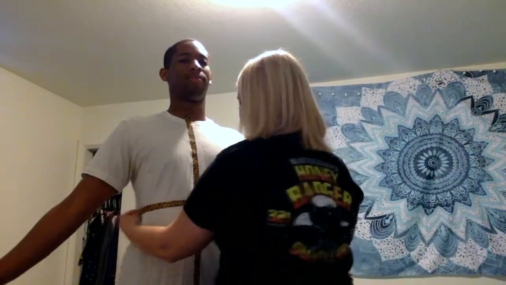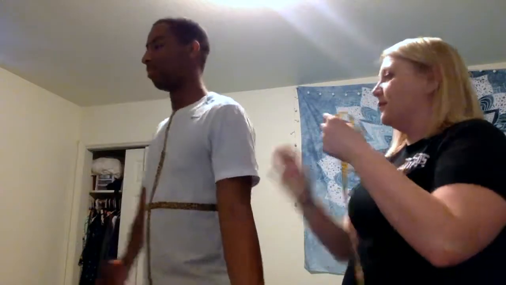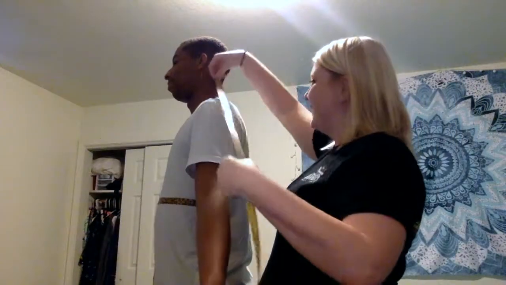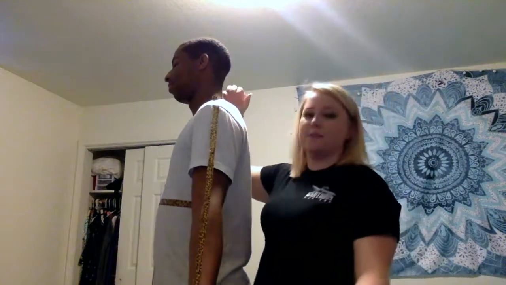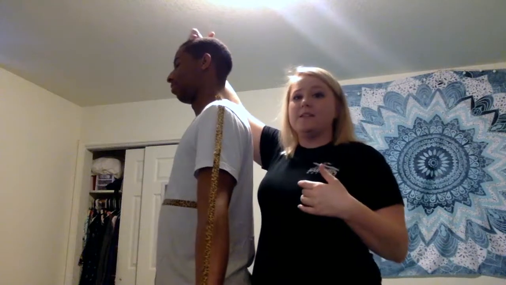The next one's going to be your transverse plane, which is the horizontal plane, which is going to divide you into upper and lower sections. It's also referred to as a cross section, and then the next one is going to be a frontal plane, which can be called a coronal plane. So I'm going to turn him to the side, which is going to go down like so and divide you into anterior and posterior planes, so front and back.